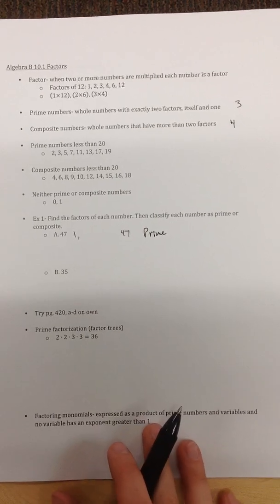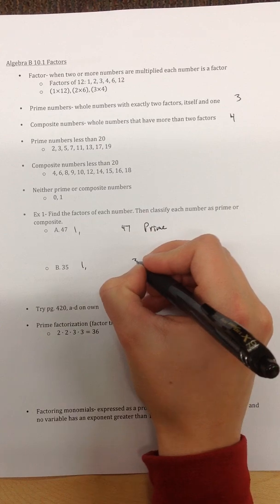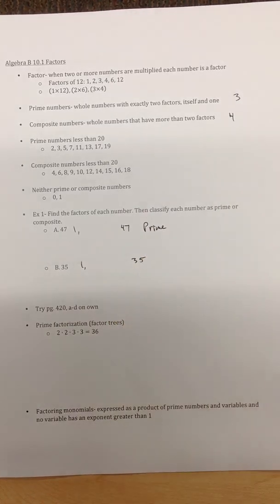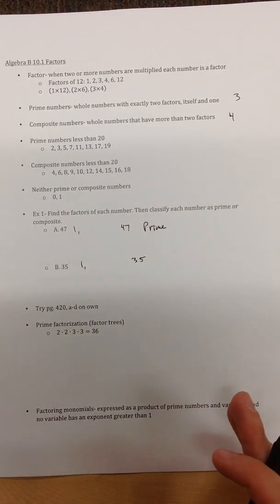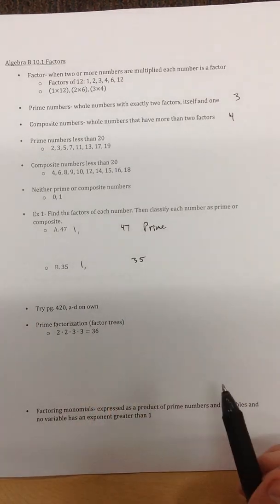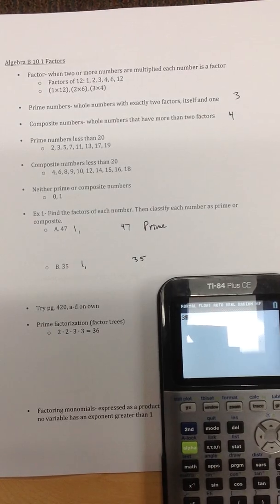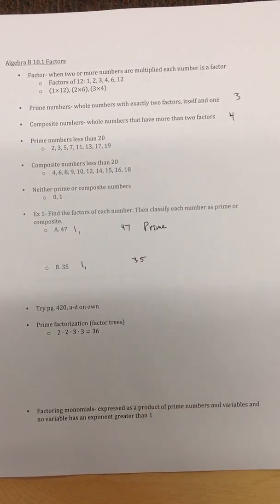Now we'll do the same thing with 35. So again, I know I've got 1 and 35 as factors. Then I want to see if anything else is going to go in between there. So I know it can't divide by 2 because it's an odd number here. If I try 3, so 35 divided by 3, that doesn't work. I know 4 won't work because 2 didn't work. If I try 5, so 35 divided by 5, that comes out nice to be 7.